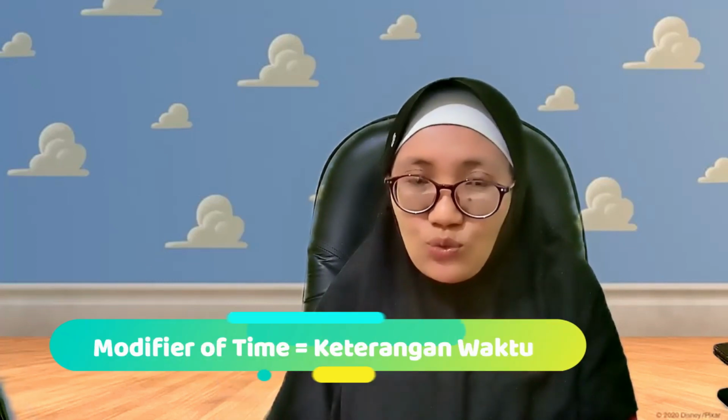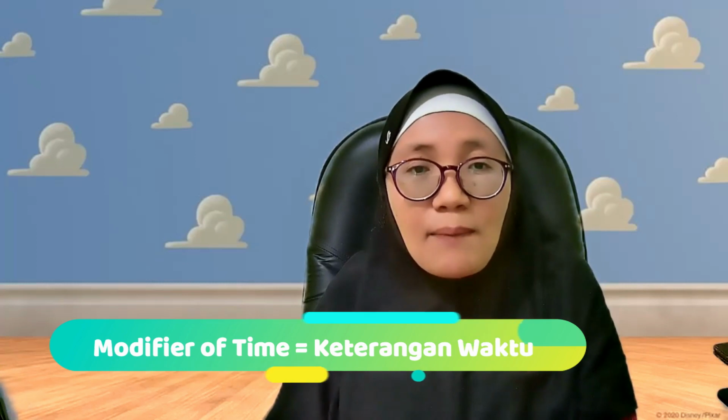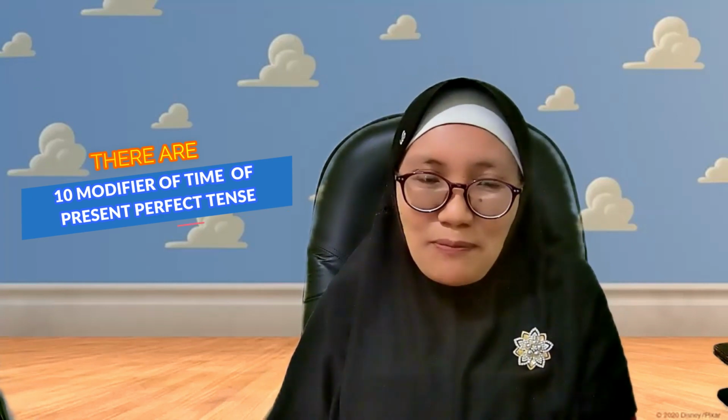For the modifier of time, keterangan waktu yang digunakan dalam present perfect tense. What are they? Apa saja itu? There are 10 modifiers of time that we can use to make the present perfect tense.